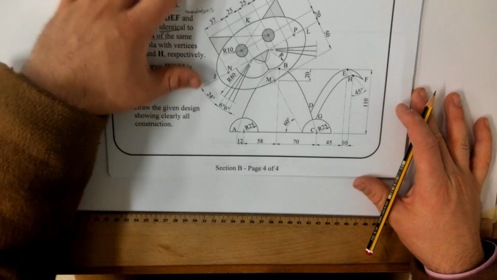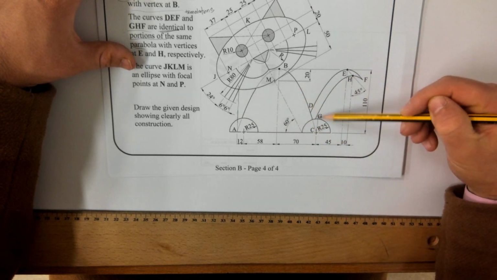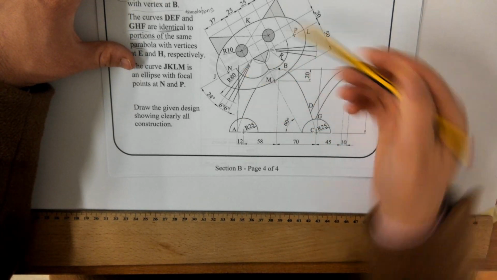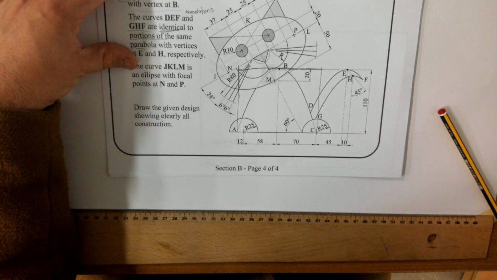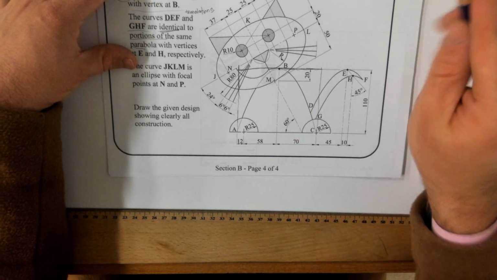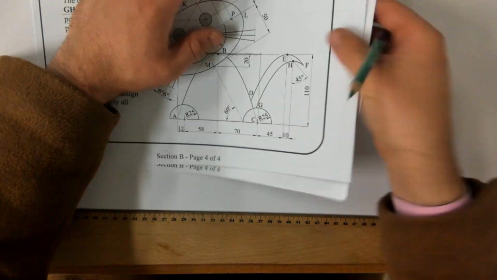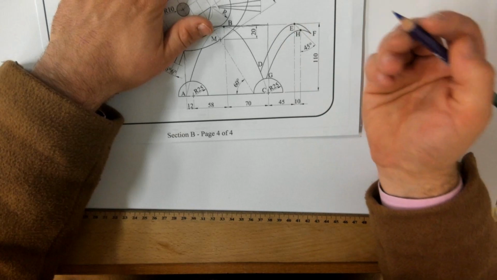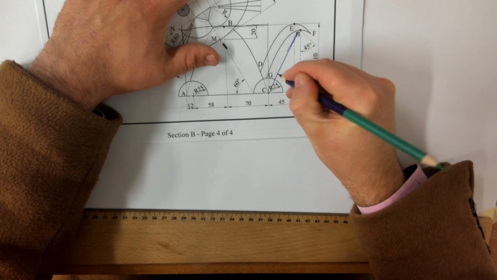Okay, I'm just going to sketch out my approach to the parabola. So I have the base of my parabola. I'm going to use the rectangle method to draw in the parabola. Now, I can't think of any number off the top of my head that divides 70 evenly and 110 evenly. So I'm going to divide each side into 4 divisions, we'll say. So I'm going to draw a line at any acute angle and mark 4 equal divisions along that line.